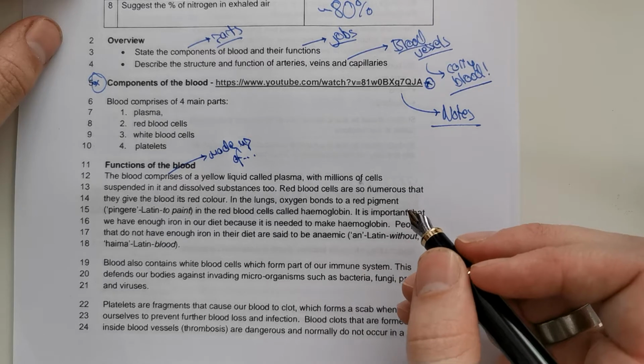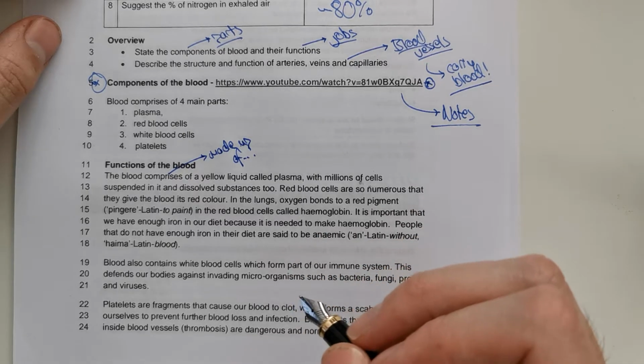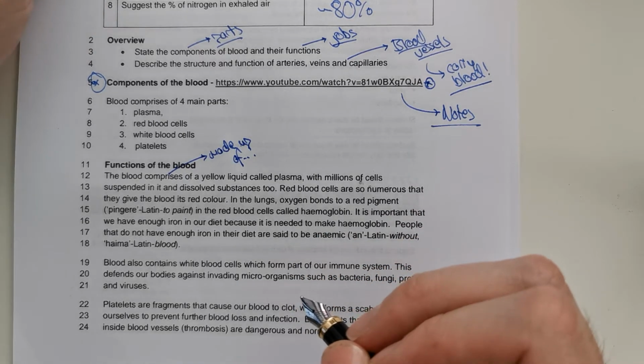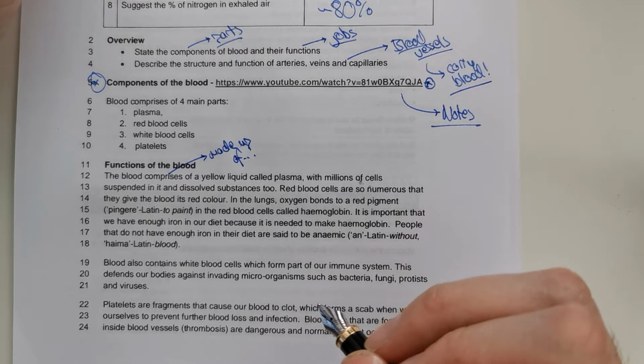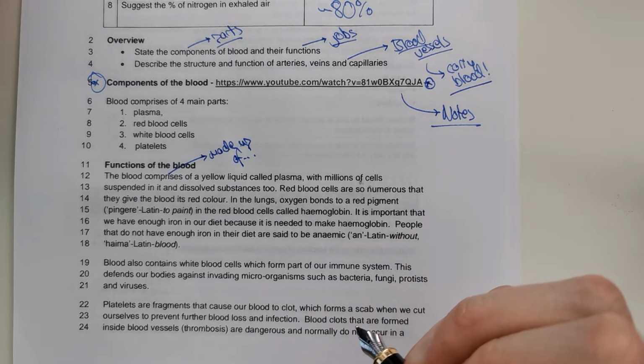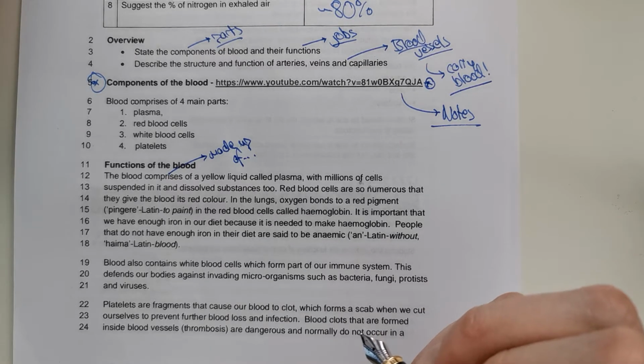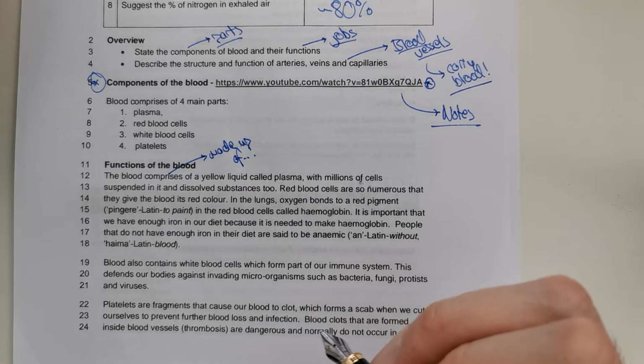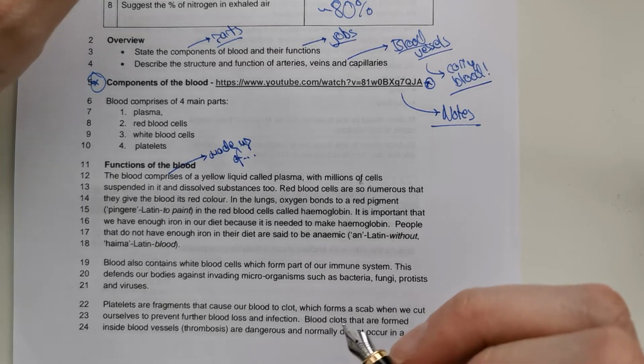Red blood cells are so numerous that they give the blood its red colour. In the lungs, oxygen bonds to a red pigment in the red blood cells called hemoglobin. It's important that we have enough iron in our diet because it is needed to make hemoglobin. People that don't have enough iron in their diet are said to be anemic.